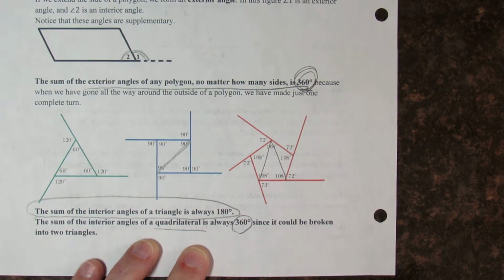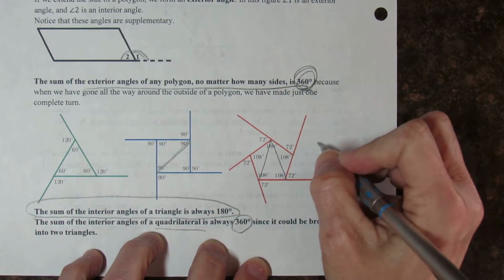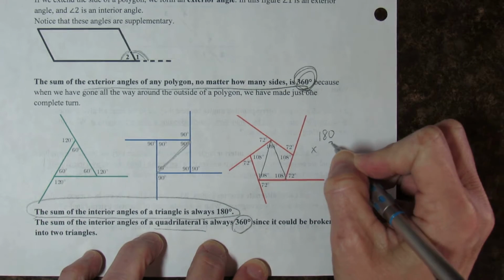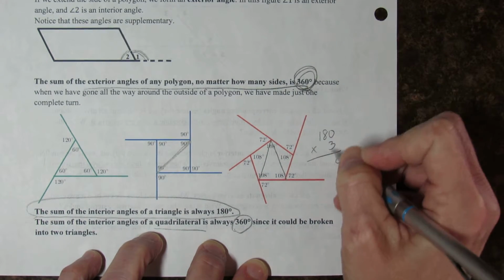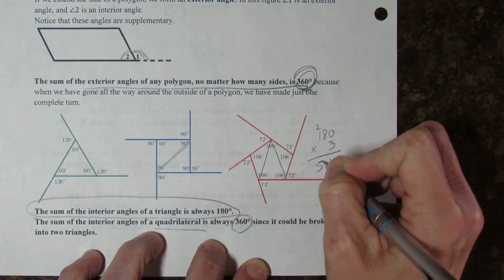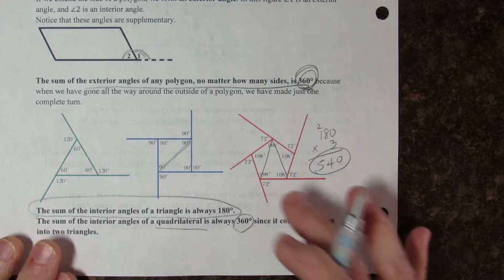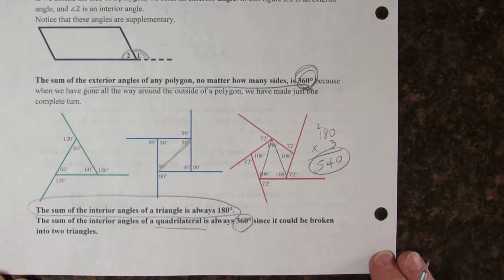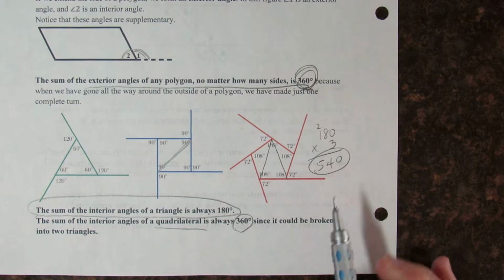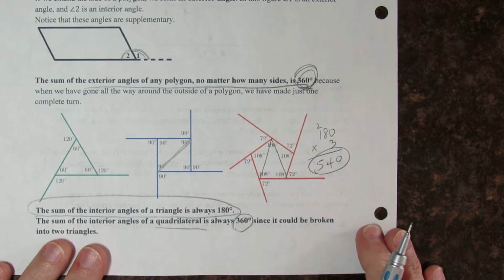So the sum of the interior angles of a pentagon is going to be 180 times 3, which is 540. So the interior angles of different polygons, depending on their number of sides, will be different, but the exterior angles will always add up to 360.